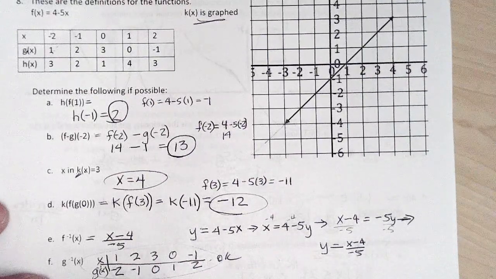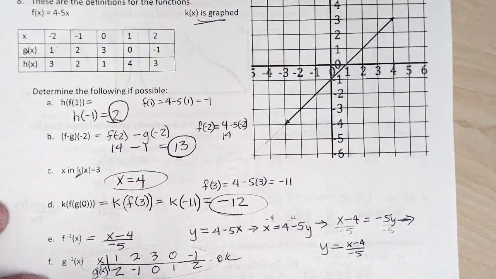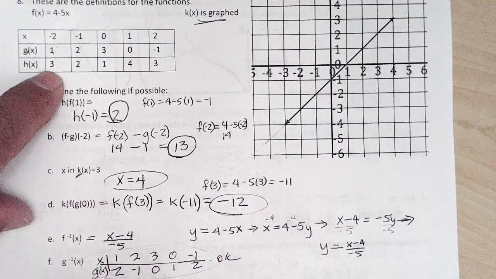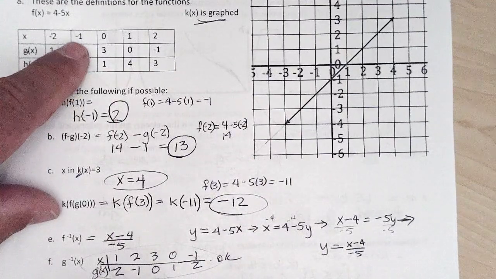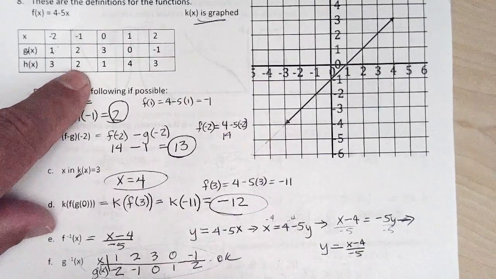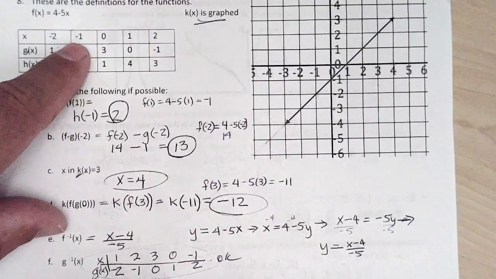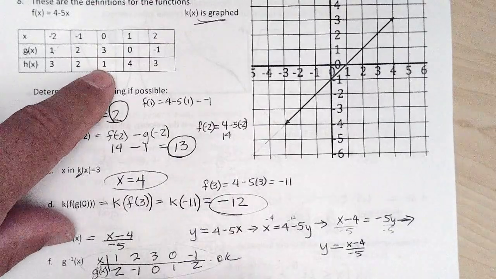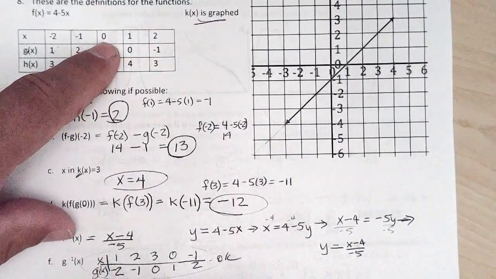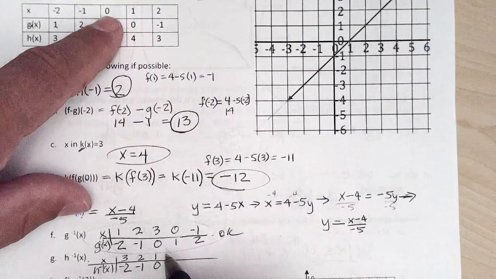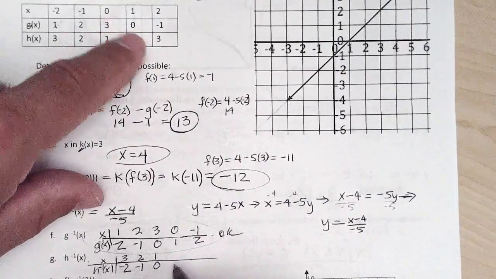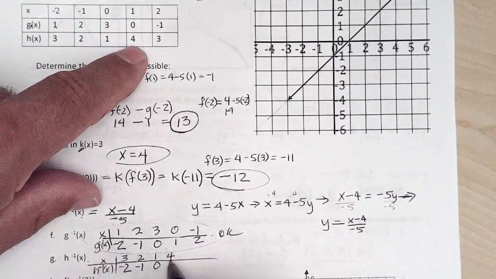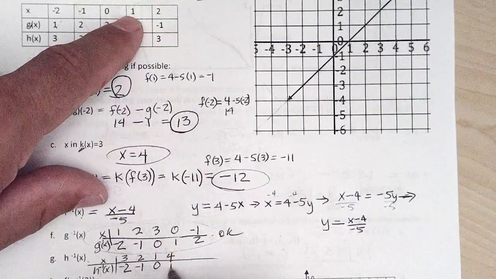Now let's do h backwards. So I've got x and h inverse of x. Minus 2 goes to 3, so backwards 3 goes to minus 2. 2 goes to minus 1. 1 goes to 0. 4 goes to 1.